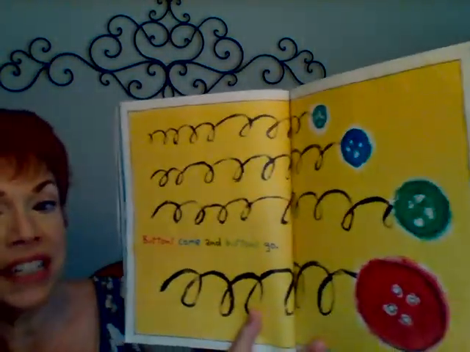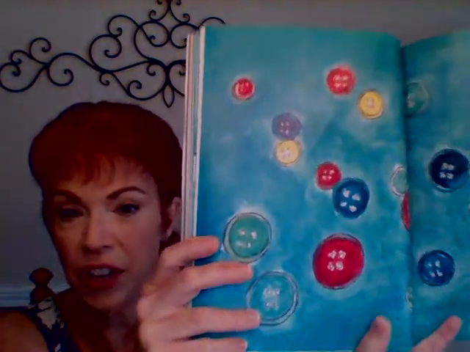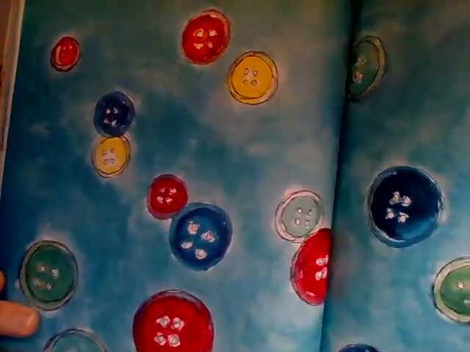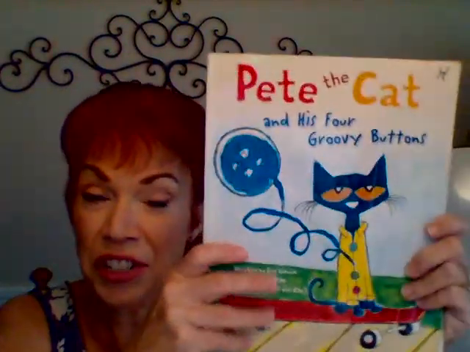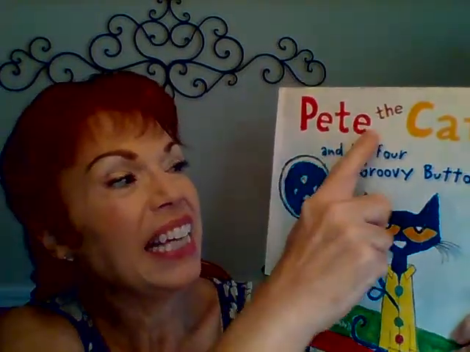So, sometimes stuff will come and go. Maybe your toy gets broken, or maybe you lose a toy. Do we cry? Put your hand up. Say, goodness, no. We keep on singing. Buttons come and buttons go. And on the last end page, there's just a whole bunch of different colored buttons. Did you like this story, friends? Pete the cat and his 4 groovy buttons.